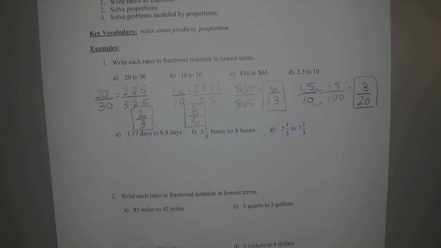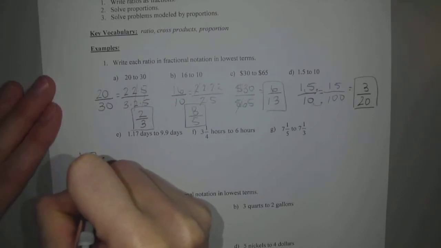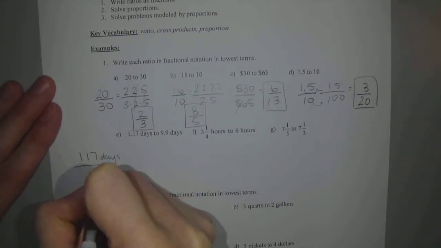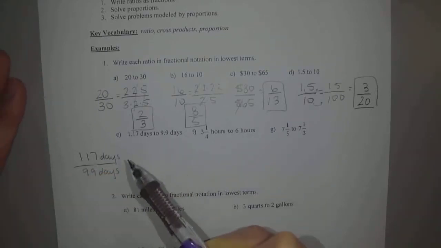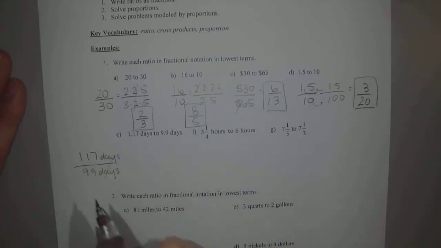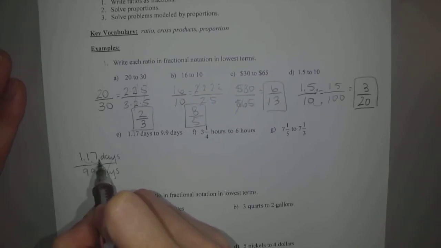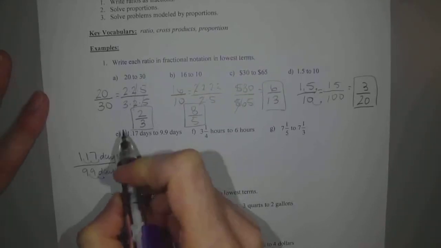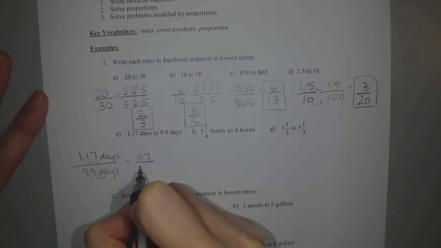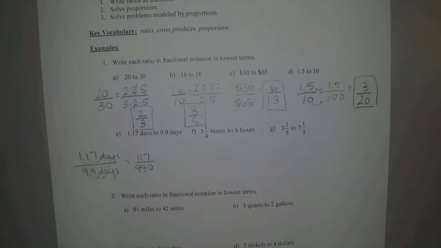All right, 1.17 days to 9.9 days. Again, since the units match, they cancel out as well. And we're going to move this over 2 spots. That means we have to move this over 2 spots. So this is really 117 over 990.